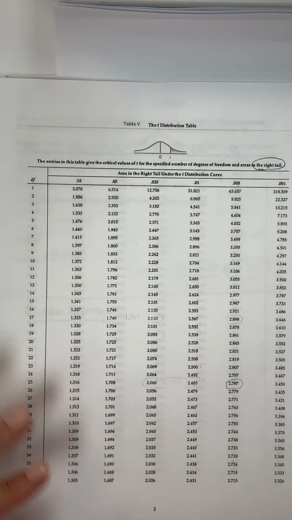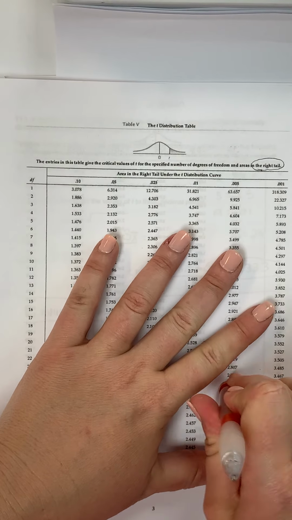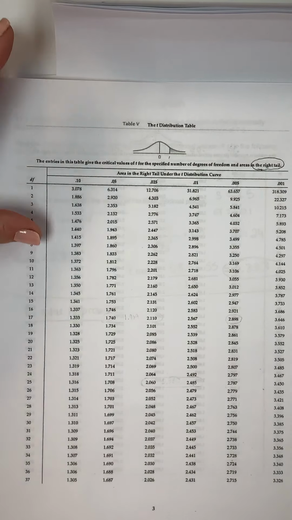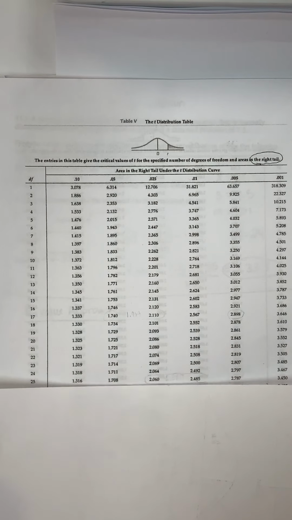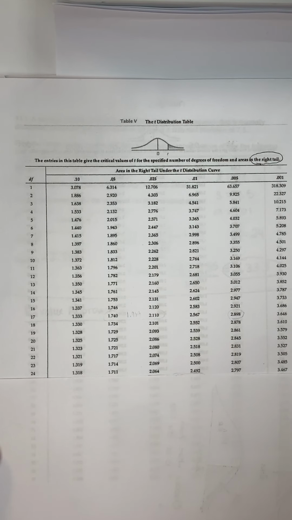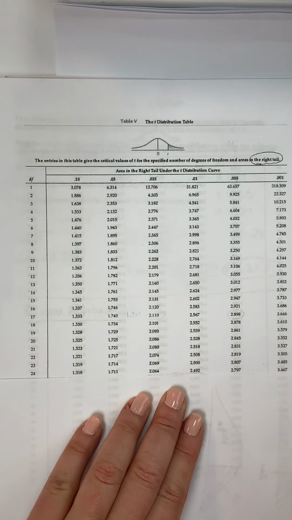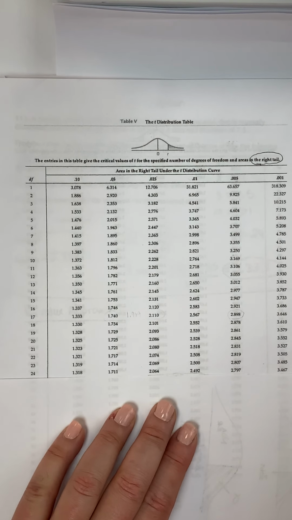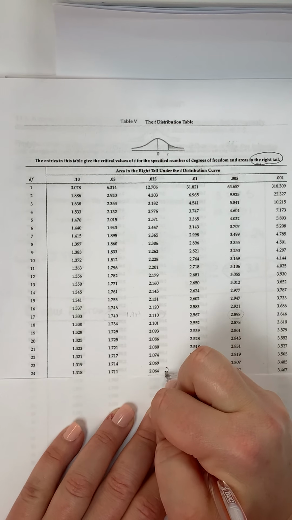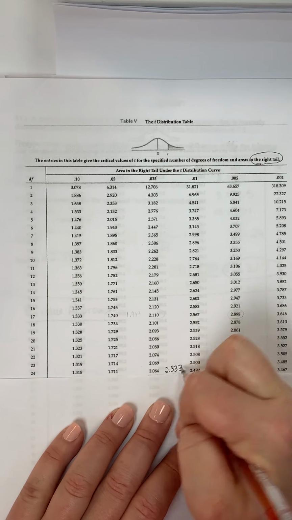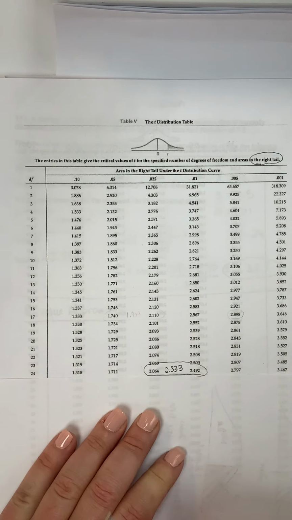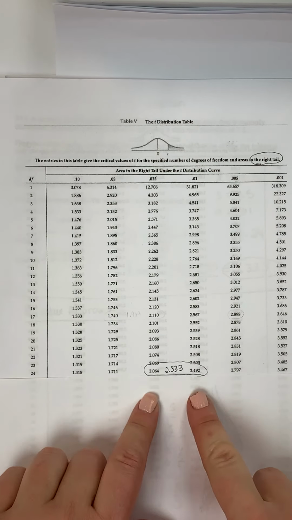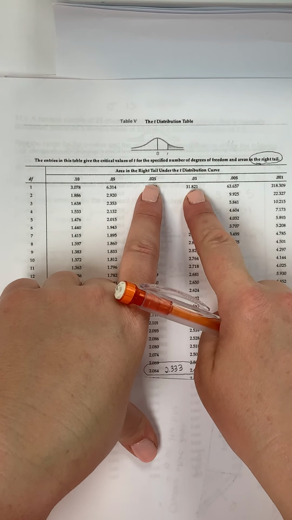All right, here's my T chart. I'm going to erase my writing from before. Okay, my degrees of freedom were 24. Here's 24. All right, my T observed was 2.333. So as I'm looking along here, 2.333 falls right here between these two numbers. There we go. I go straight up.